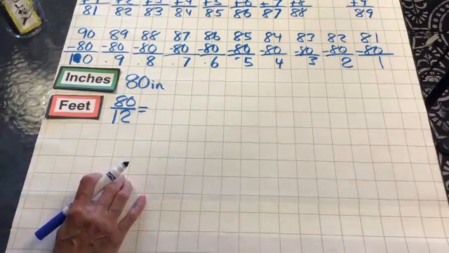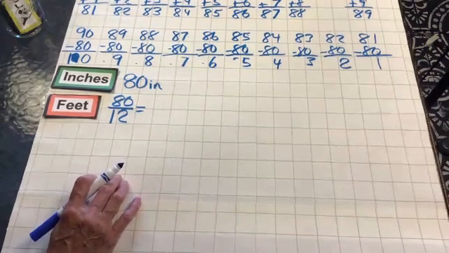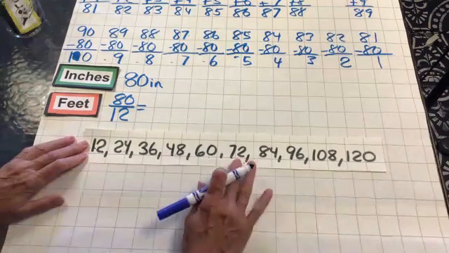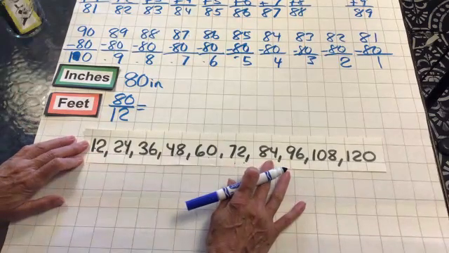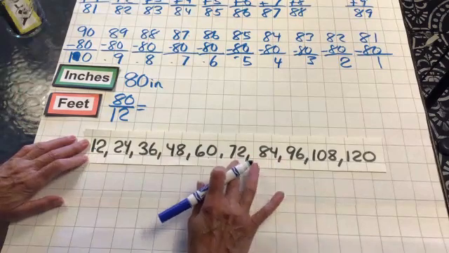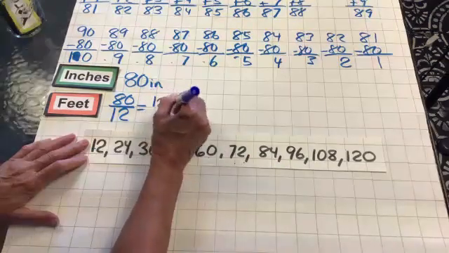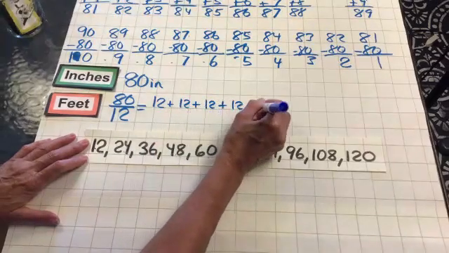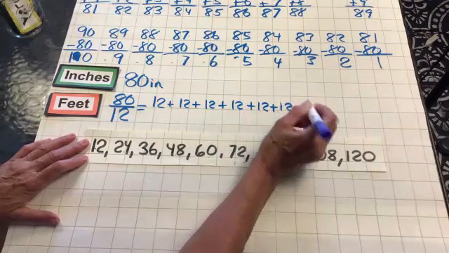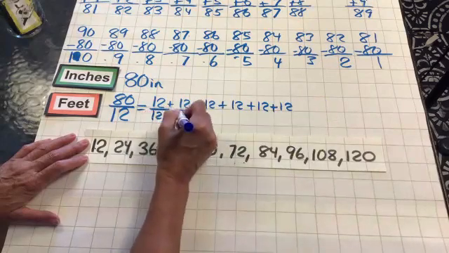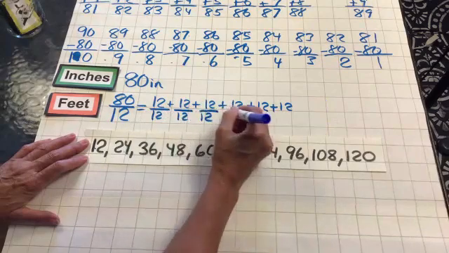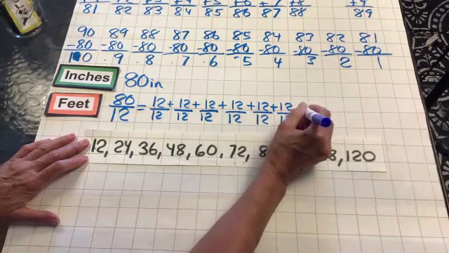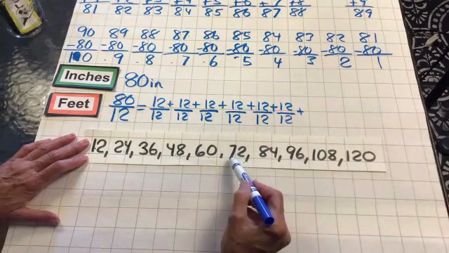So to do our sets of 12, let me find my 12s here. Here's my multiples of 12. And as you can see, we can go all the way up to 72 because 84 would be too many because today is only 80. So that means we can do 6 12s. So here's a 12 plus a 12 plus a 12 plus a 12 plus that's 5. This is 6. So I got to put them all over 12, our denominator, the bottom number. So when we're adding fractions, the denominator, the bottom number always has to be the same. We go all the way up to 72.